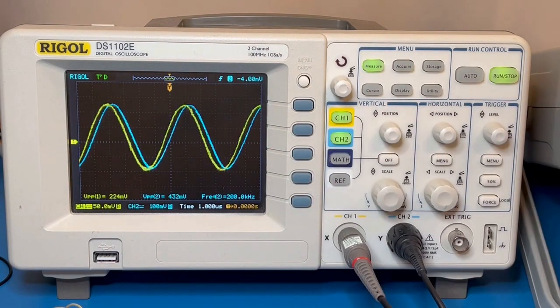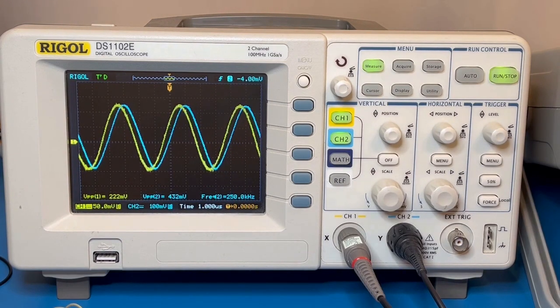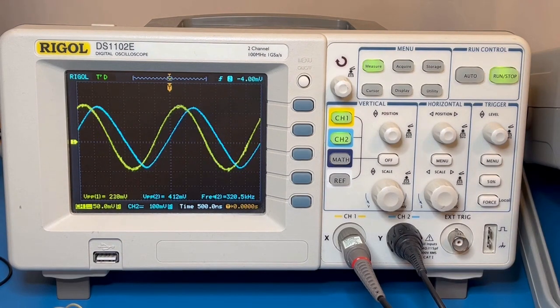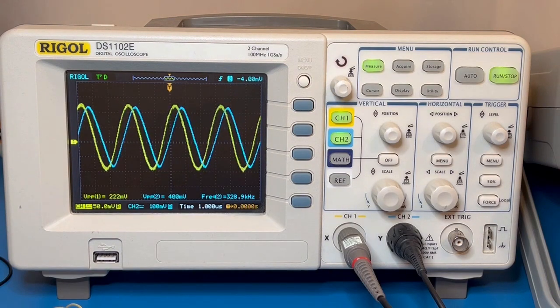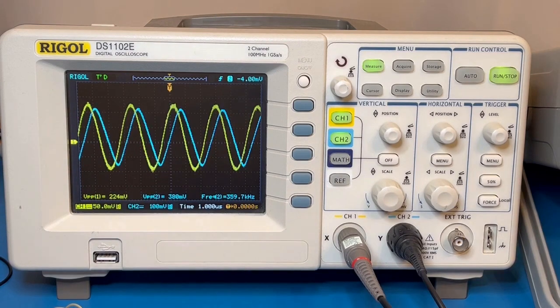As we keep going, we see that the blue line is getting further phase shifted from the yellow. And now it's starting to shrink. You can start to see it shrink more significantly. This is at about 350 kilohertz, looks like.